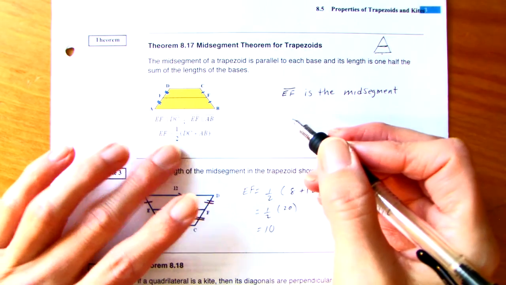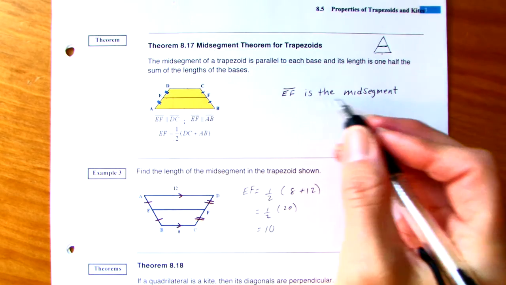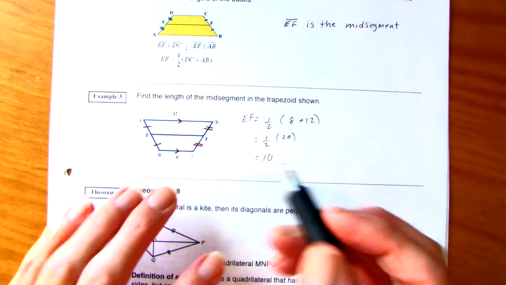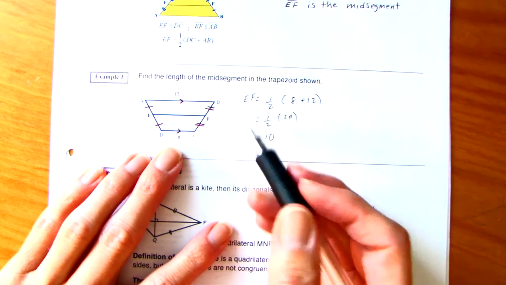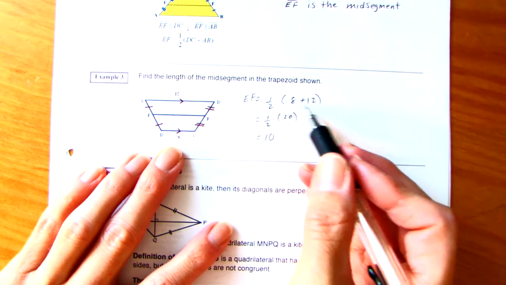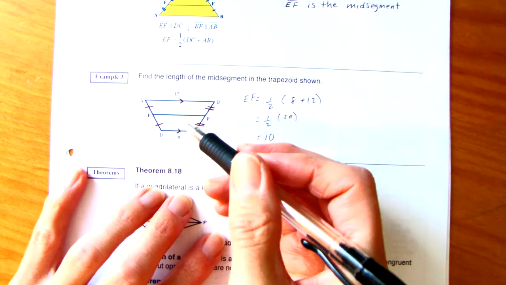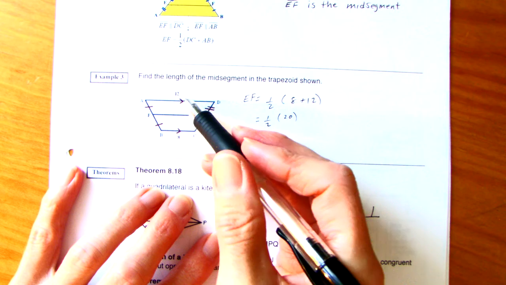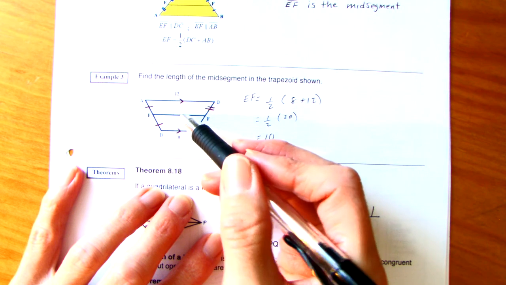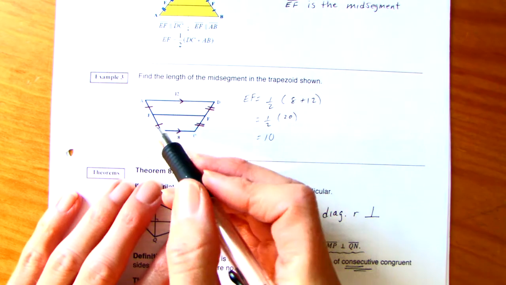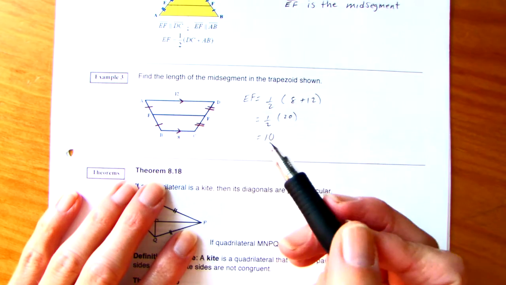This is kind of getting close to our area formula. So EF is the mid-segment. To find this mid-segment, add the two bases, 8 plus 12, and then take half of it. Half of 20 is 10. Well, if you look at it, what goes in between 8 and 12? 10. Also remember what mid-segment does. It cuts this side equally in half, this side equally in half.